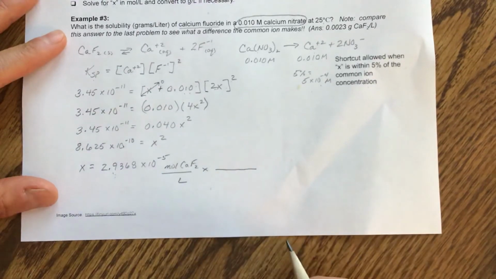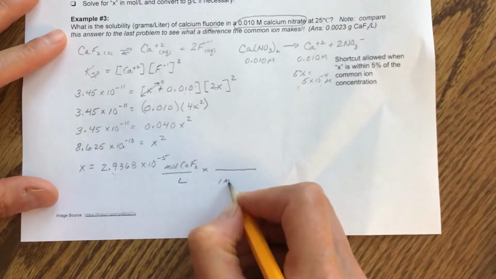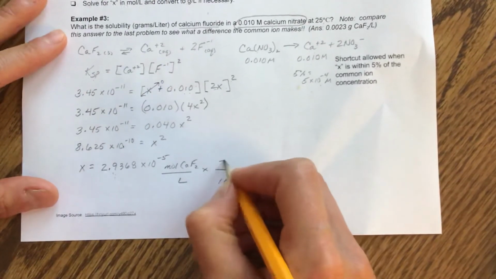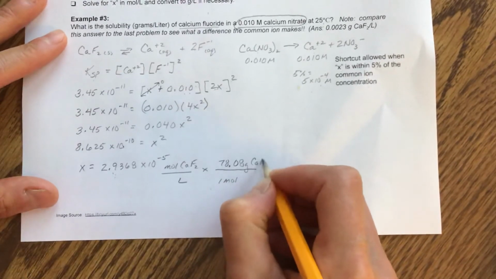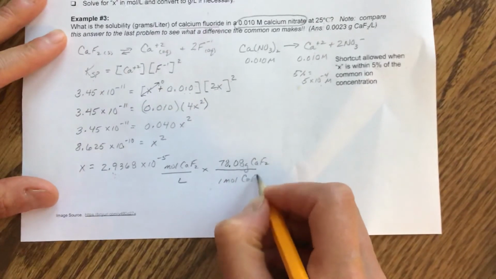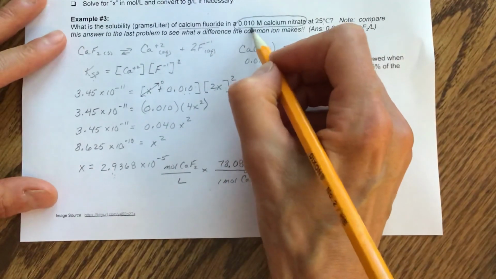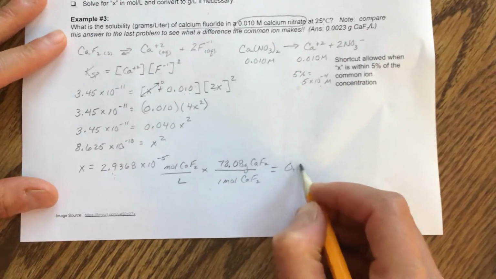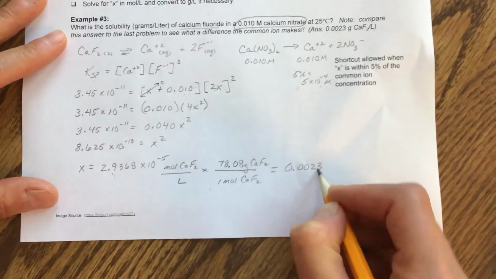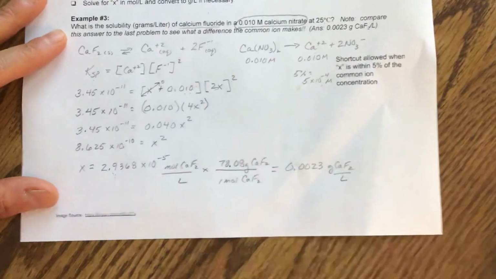Now, I want my answer in grams per liter, so I will multiply this by the molar mass of calcium fluoride, which is 78.08 grams. And that gives me an answer, which I'll round to 2 significant digits because I just have 2 significant digits here, of 0.0023 grams of calcium fluoride per liter.